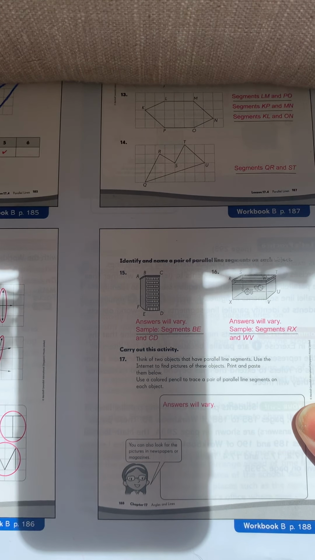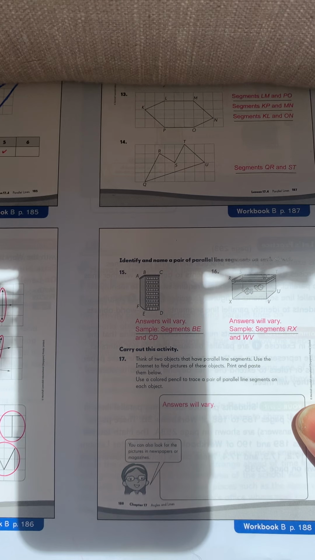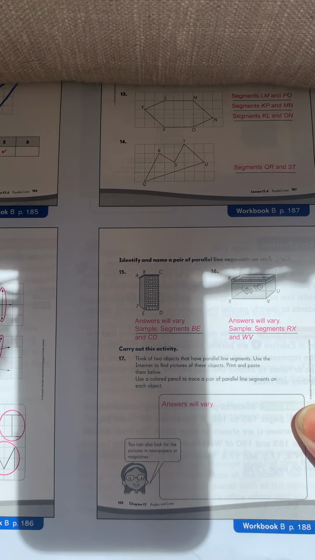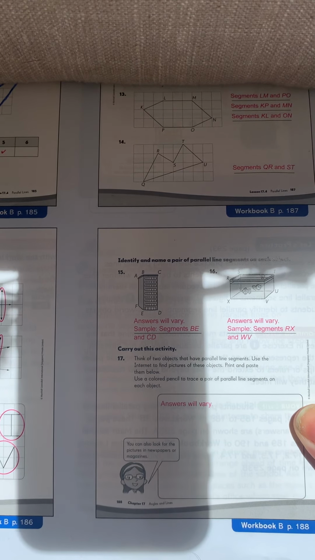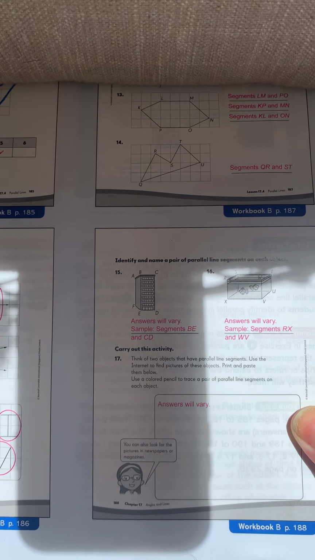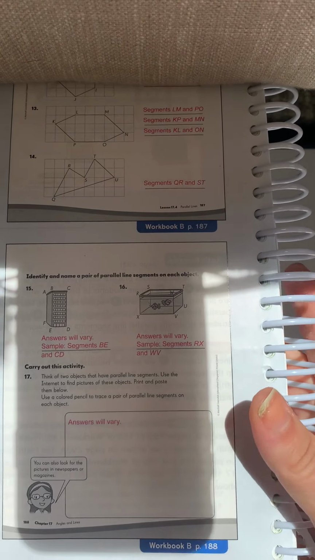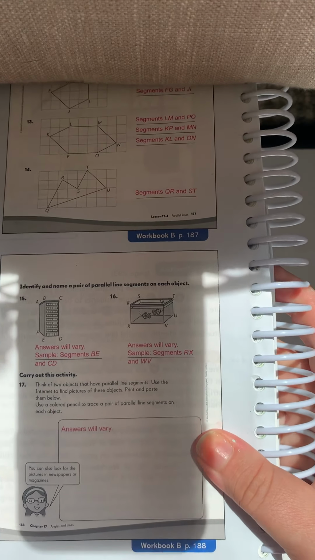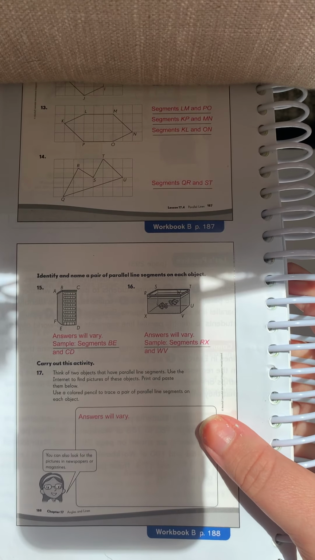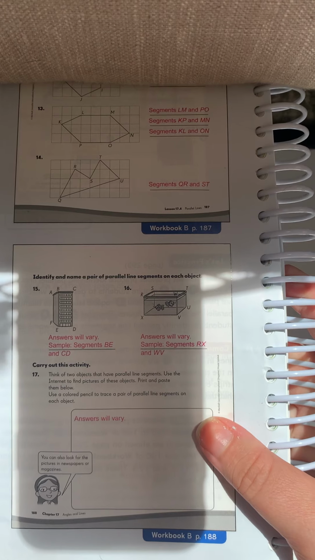You could also say that AF and BE are parallel. You could say FE and AB are parallel. You could say ED and BC are parallel. So there are plenty of options. Go ahead and do the same thing for 16 to just continue to get our minds going today. Go ahead and write down all of the line segments that are parallel that you see in your fish tank.